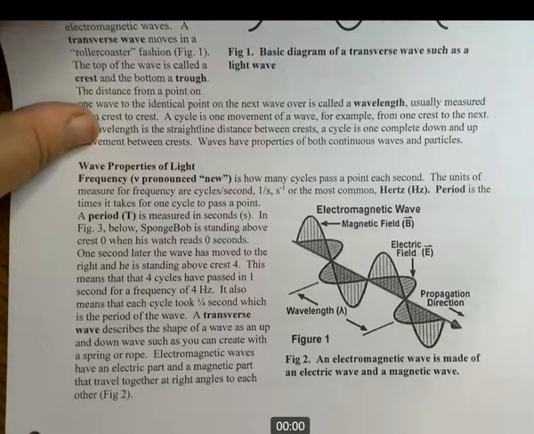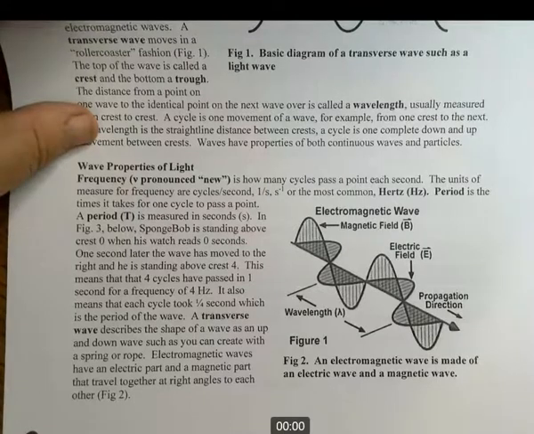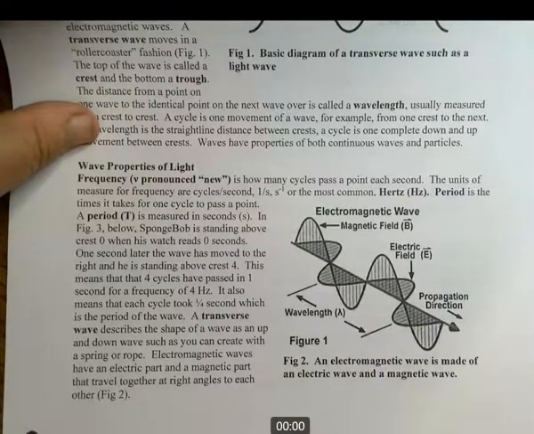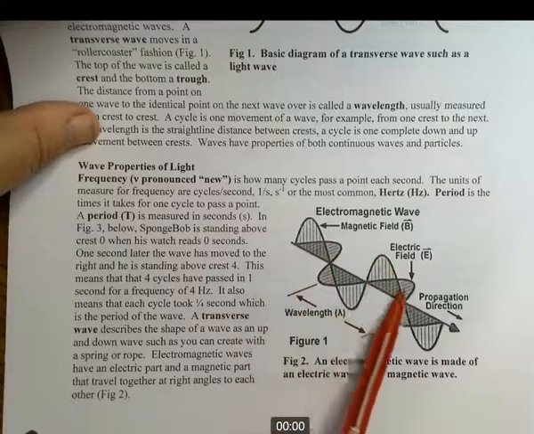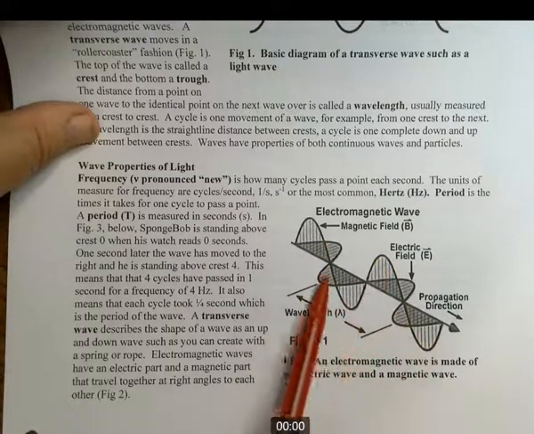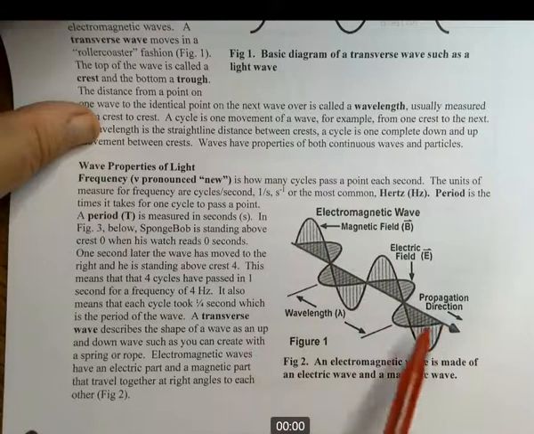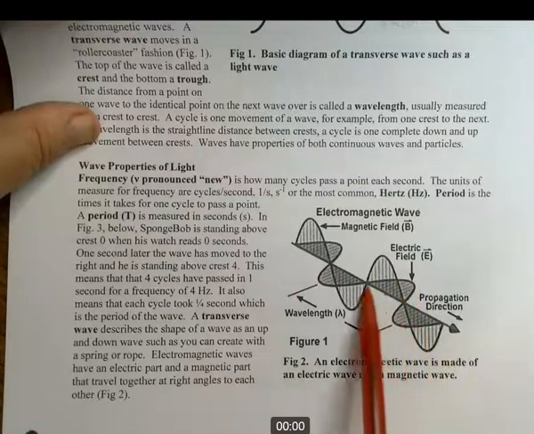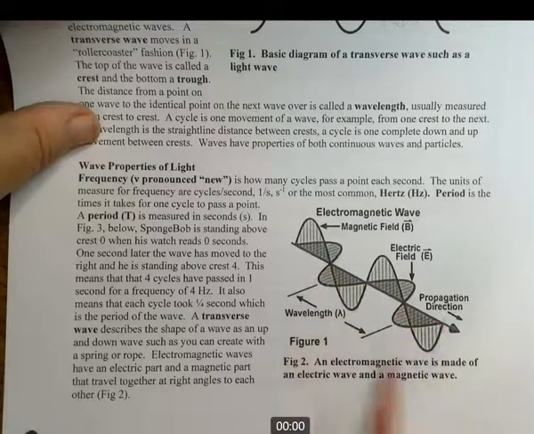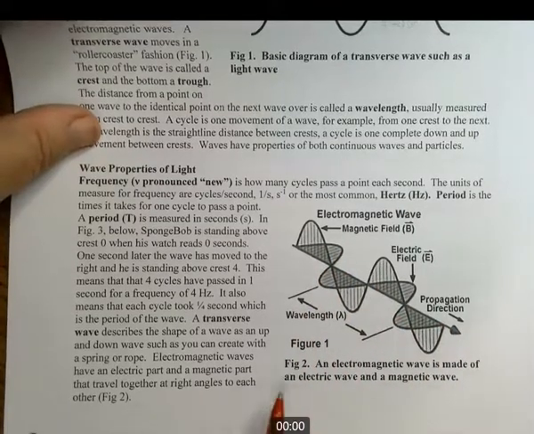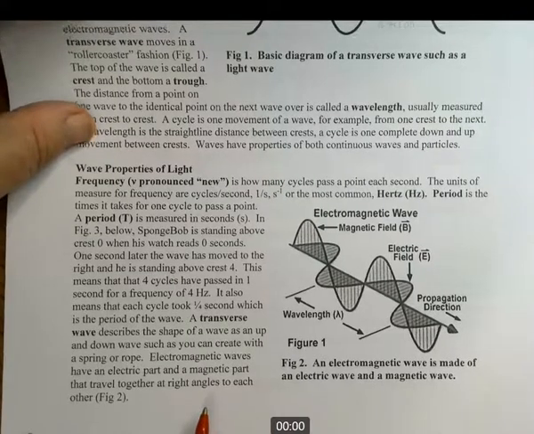Electromagnetic waves have an electric part and a magnetic part that travel together at right angles to each other. So this is actually an electromagnetic wave because it does include components of both. And if the electric wave is going on an up and down axis or an up and down plane, then the magnetic part would be perpendicular to that, but traveling in sync with it. So they have to be traveling together.